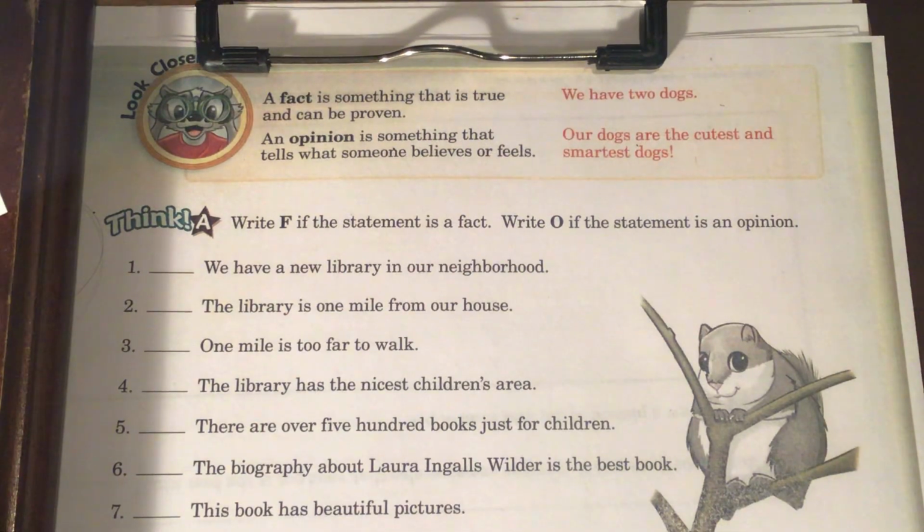This video is for language, page 110, and it's introducing or reviewing the difference between fact and opinion. The orange box at the top of the page reminds us that a fact is something that is true or something that can be proven. An example sentence would be, we have 2 dogs. Well, you can actually count the dogs. You can prove it's something measurable that we have 2 dogs.